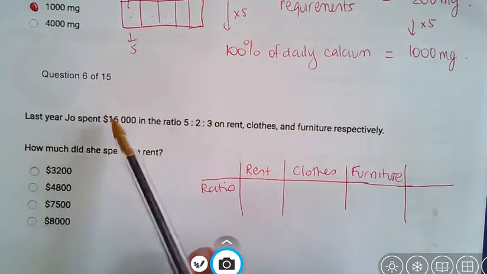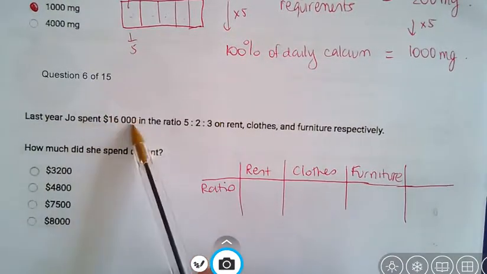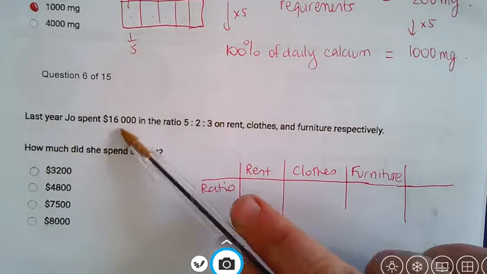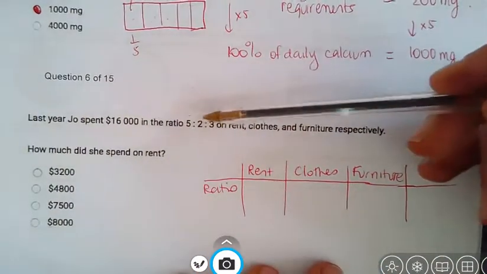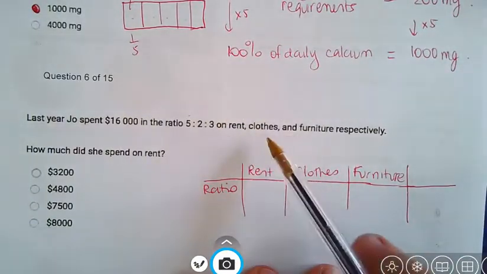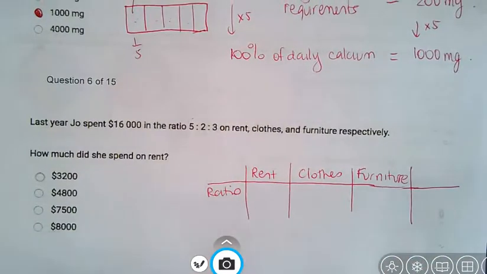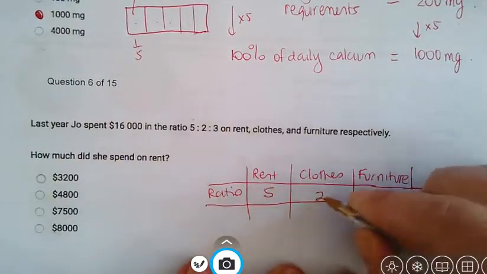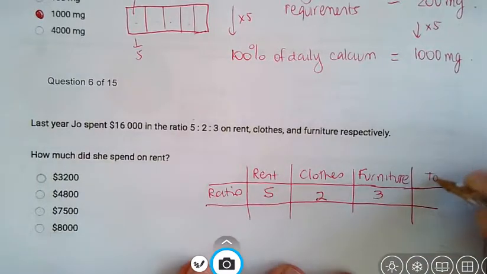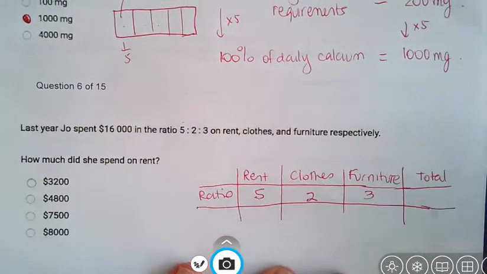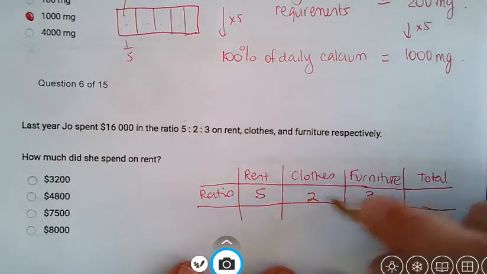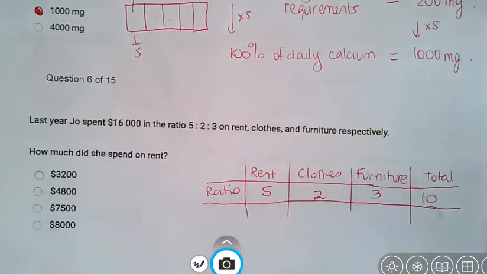Last year, Joe spent $16,000. The $16,000 is not the ratio, it's the money that she spent. She spent $16,000 in the ratio of 5 is to 2 is to 3 on rent, clothes, and furniture respectively, meaning that the order is the same as that. So what's my ratio for rent? 5, 2, 3. Now, you always put a total column. What do they add up to? 10. Good. So my ratios add up to 10.